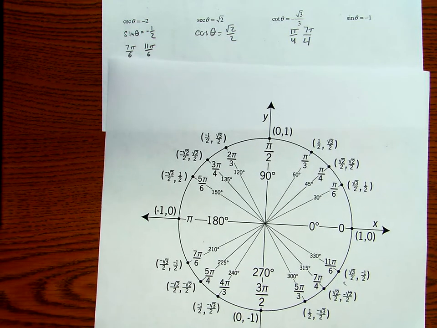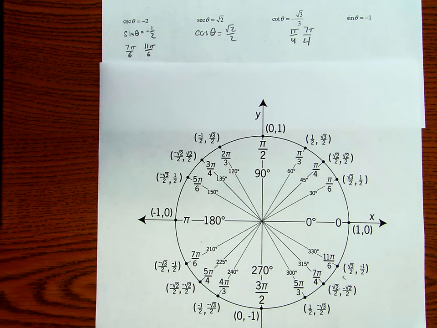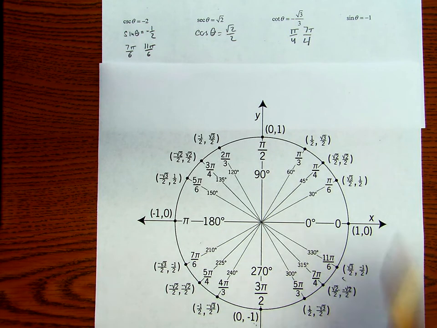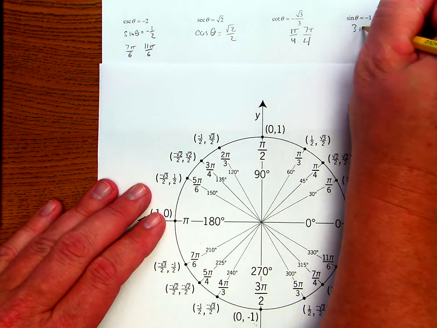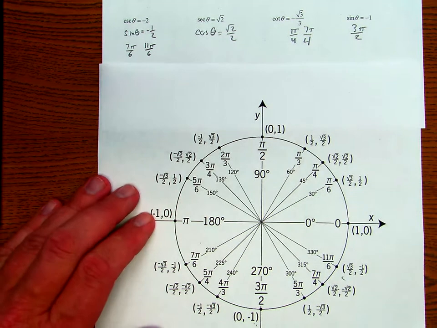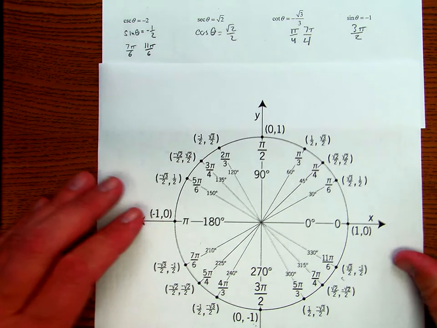Okay, the sine of theta is -1. Where on the unit circle is the y-coordinate -1? It only happens once at 3 pi over 2. And for these problems where there's one solution instead of 2 in that 0 to 2 pi interval, it's usually because it's a quadrantal angle.